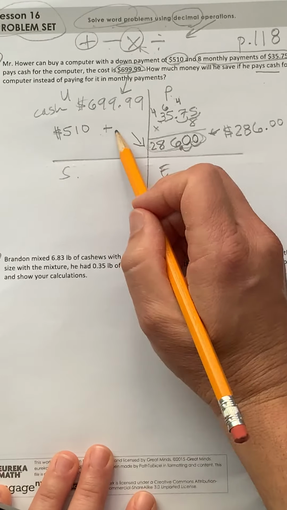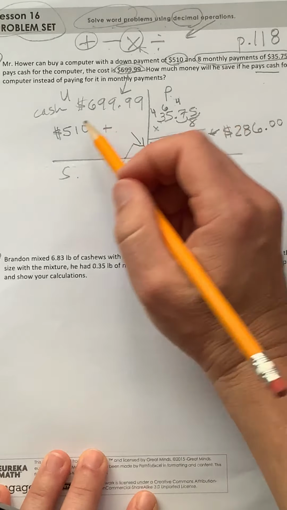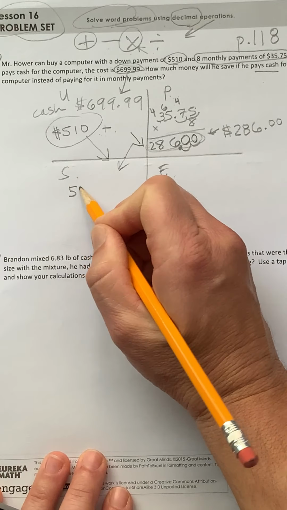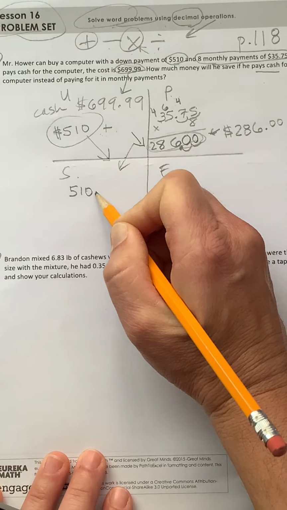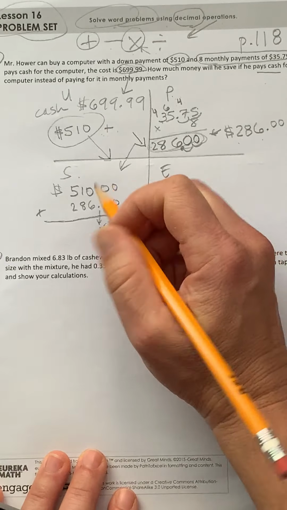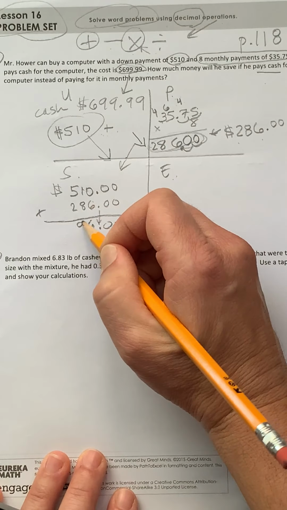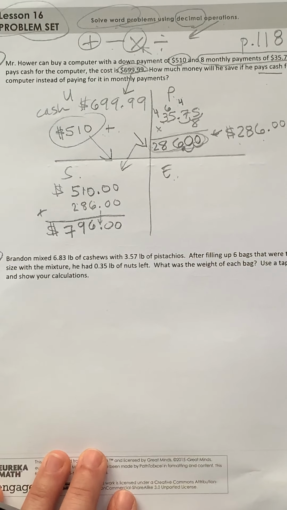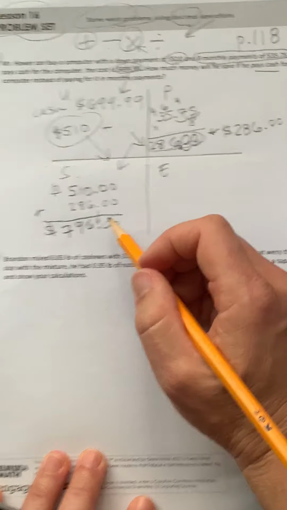Okay, so now I know I need to finish solving it. So now I know that his computer, if he pays in payments, is going to be $510. I'm going to put the decimal 00 after it, plus 286. Now I'm going to add straight down. Don't forget that decimal. 6, 9, 7. Dollar sign. Okay, so I got that he would pay $796 if he did payments.